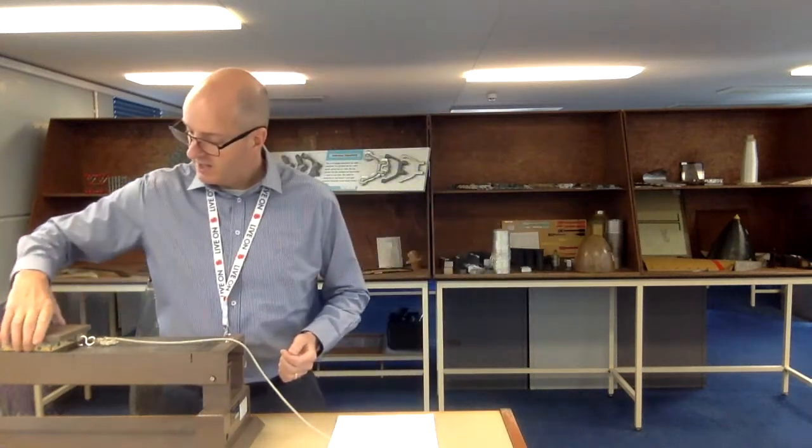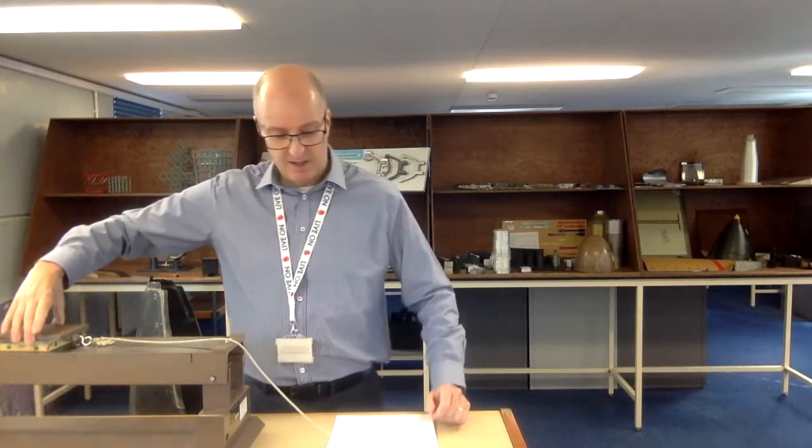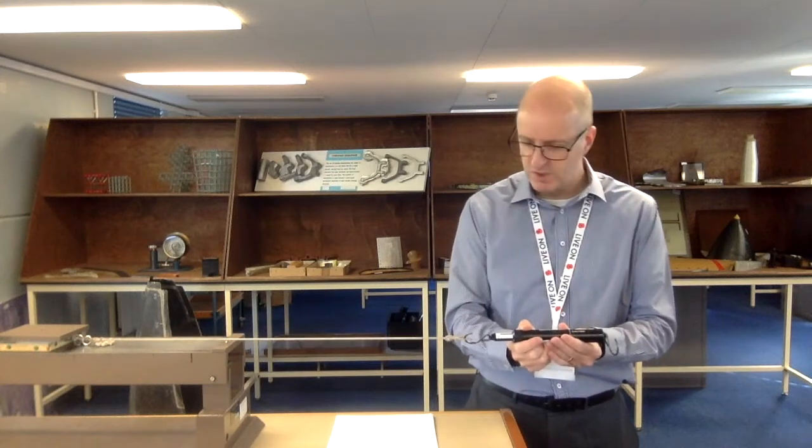The second law of dry friction states that friction is proportional to the force between the surfaces in contact. I'll go back to this block here. Now, if I have just one mass on this block and I pull it, it takes a certain amount of effort, a certain amount of force to begin to move that block. You can see it's just moving now.